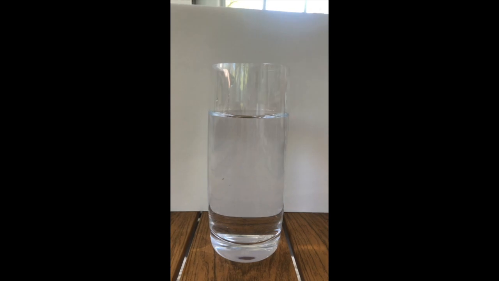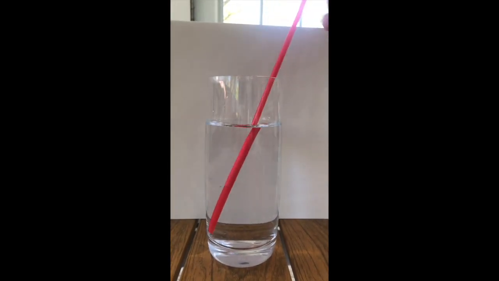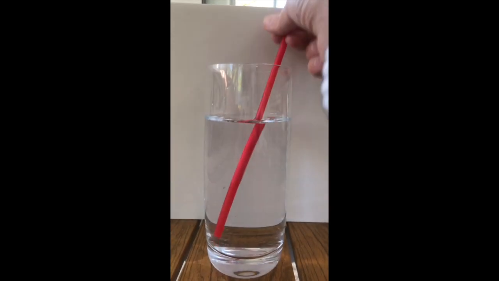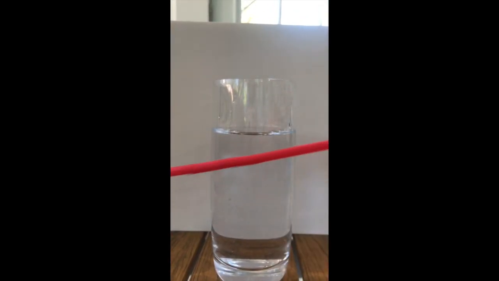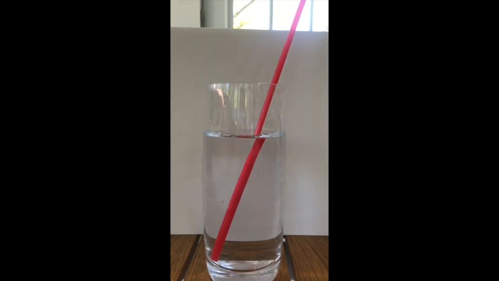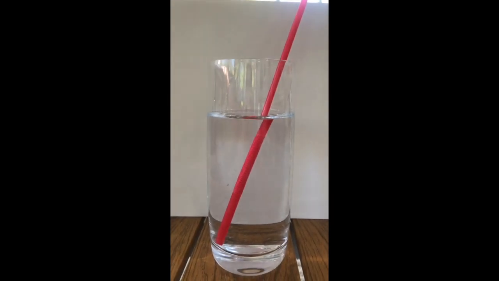I'm gonna take out the pencil and put a straw in. Yep, same thing happens. You could see even more with the straw. Look, it's a straight straw. It can be bendy, but it's straight right now. Pretty cool. That's what light refraction looks like.